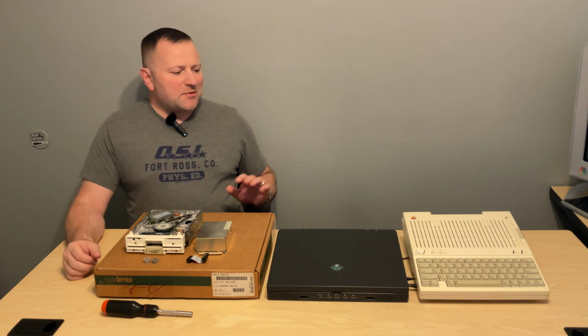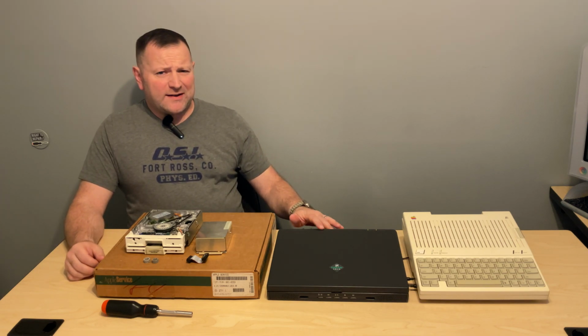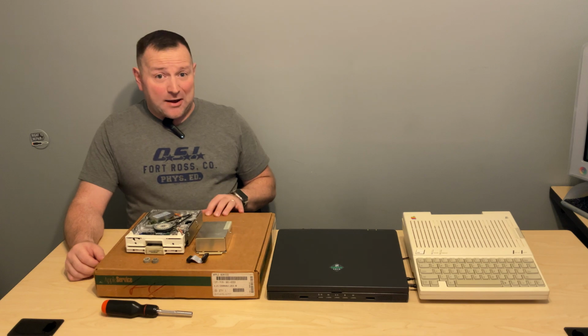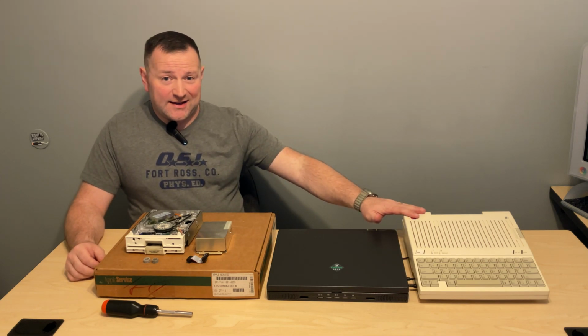On today's video, I'm going to be using these two computers in a way you might not expect, and then I'm going to be downgrading this Apple IIc and possibly breaking it. Stay tuned.